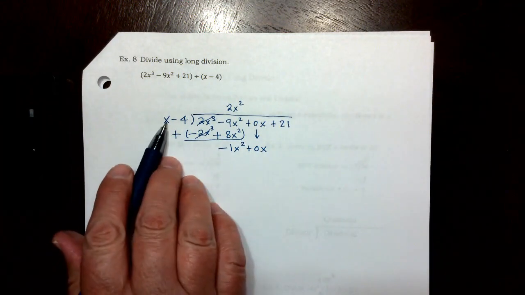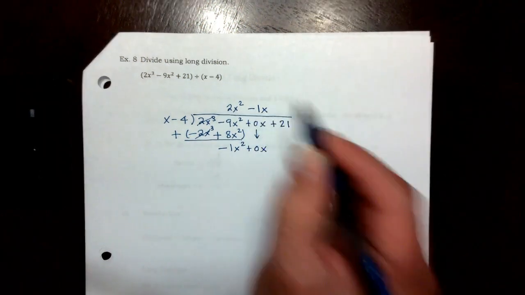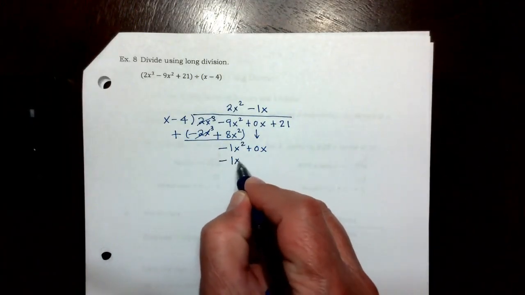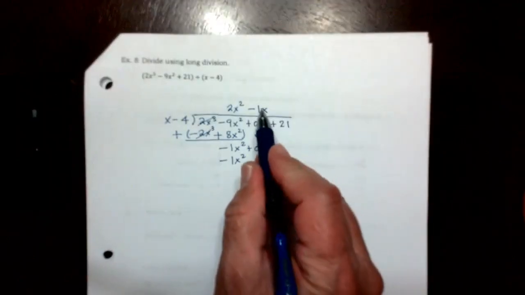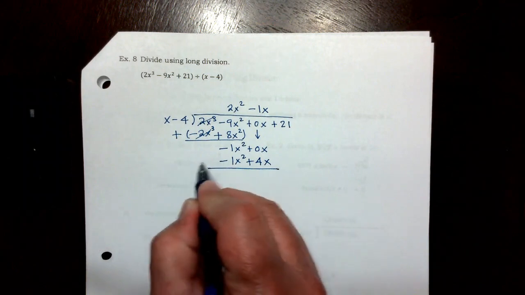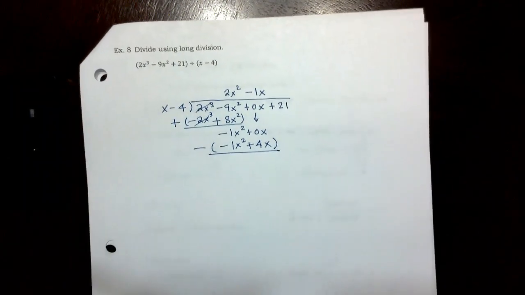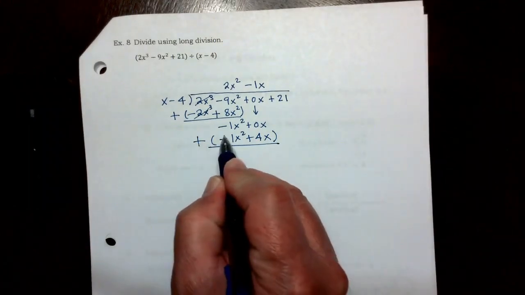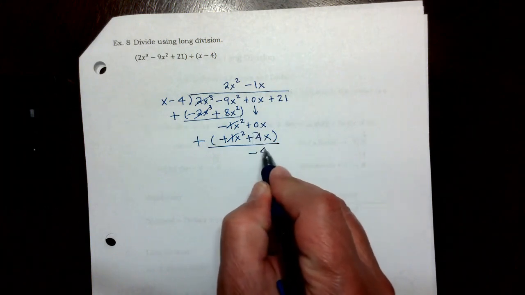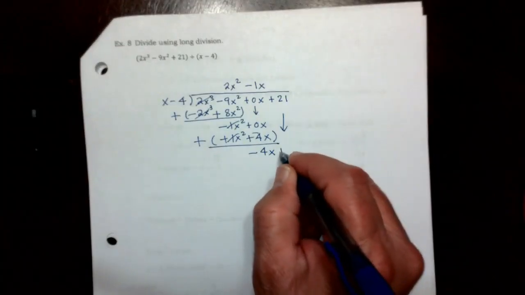Okay, so this x has to turn into negative 1x squared, and so we'll make that happen by multiplying by that. Negative 1x times x is negative 1x squared. They match, which is what you want. This times this is plus 4x. And we'll be subtracting here. So at this point, you'll change it to adding the opposite, and these cancel. These add up to negative 4x, and we're going to bring down the next part of the problem.